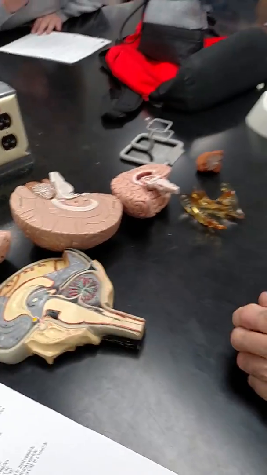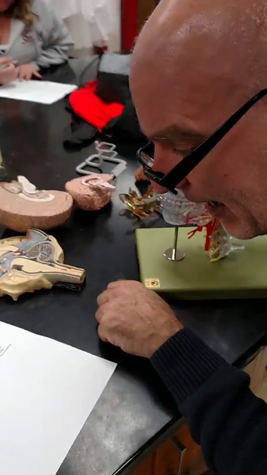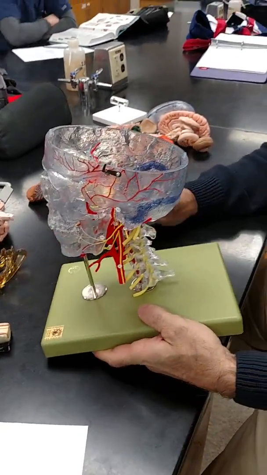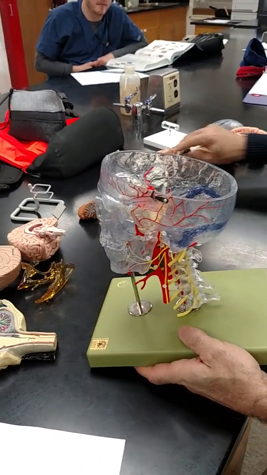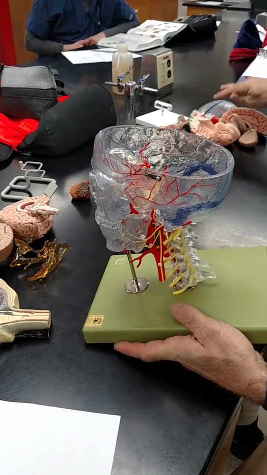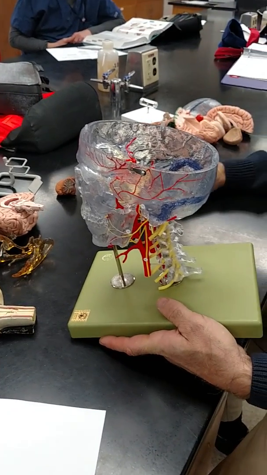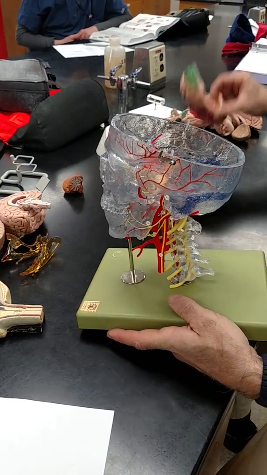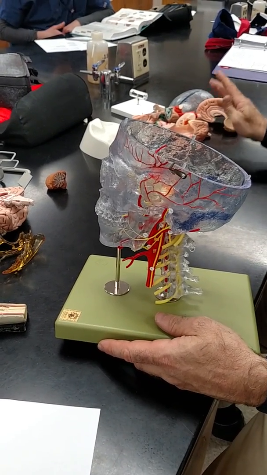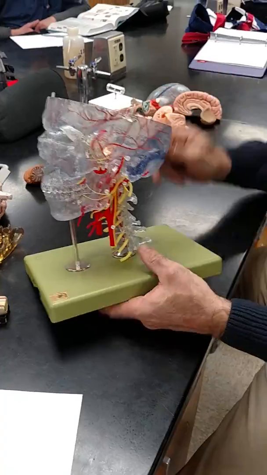Now, lastly, I have some blood flow to the brain. There are two of these clear skull models. I do ask you one thing: keep the correct brain with the correct clear skull. These are really cool brains that come all apart, as you can see. Look at all the parts. They're very cool. All right, keep the right brain with the correct skull.